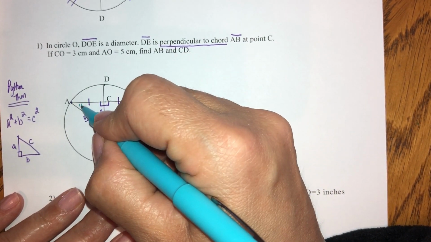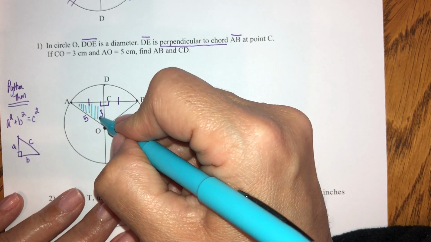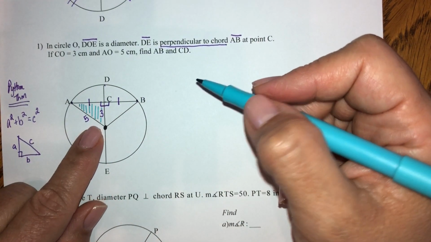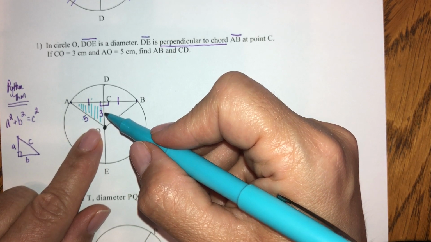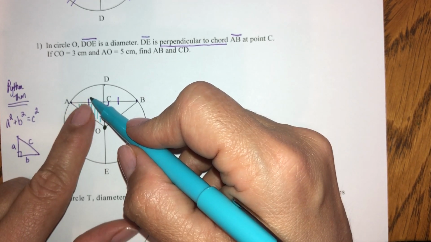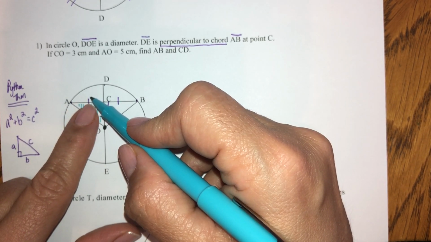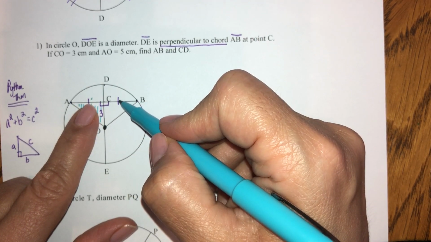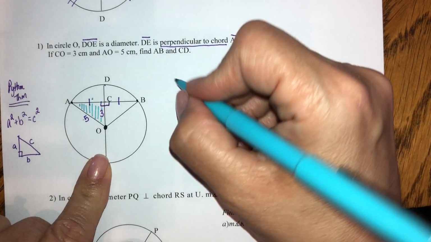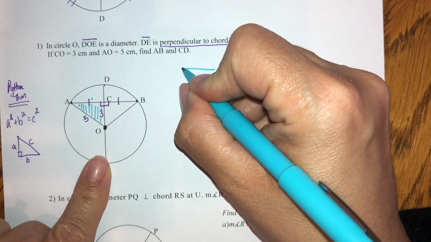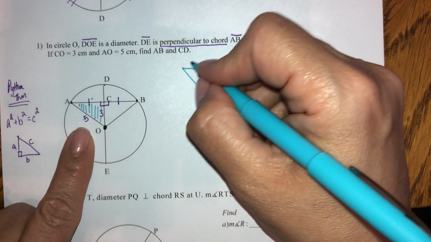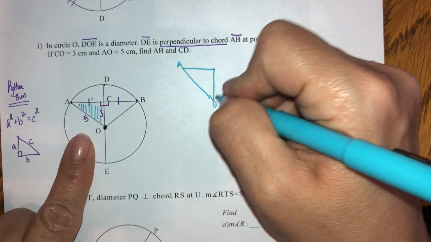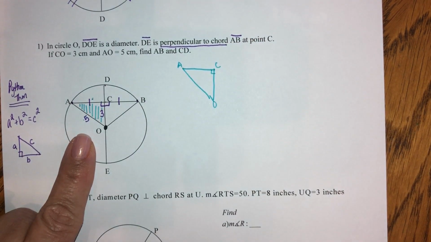But if I focus on just half of my picture so that I'm in a right triangle here, I can use Pythagorean theorem, or for some of you, you might remember your triple, to figure out how big this is. And then we know that this piece and this piece are the same. So for starters here, I'm going to use that little triangle. I'm going to redraw it here just so you can see what I'm talking about. I'm going to use that little right triangle, which is AOC, with the right angle here.